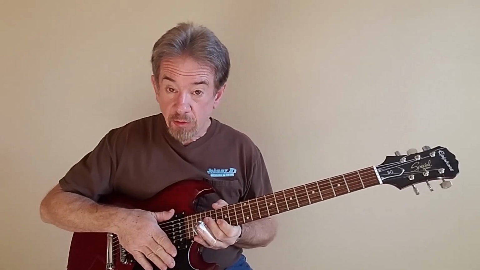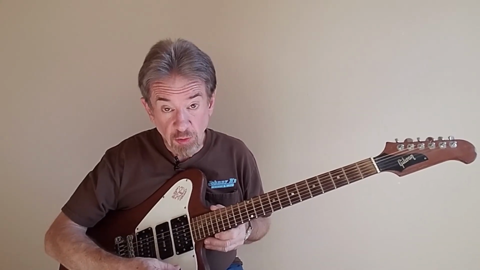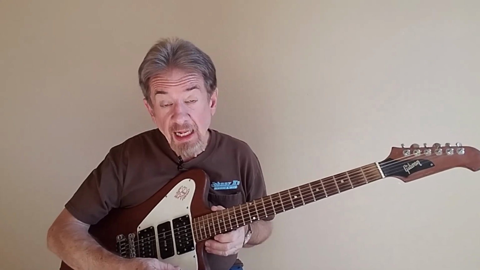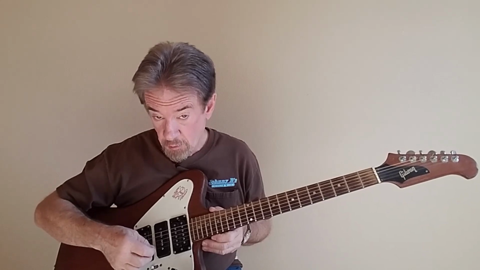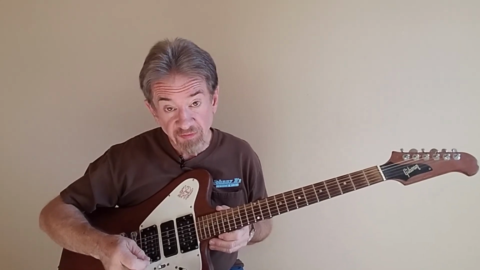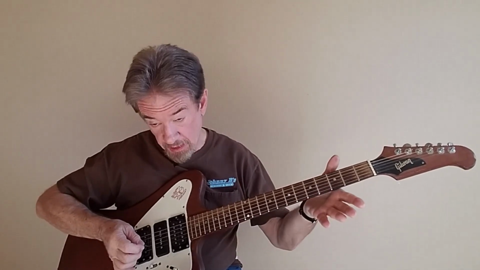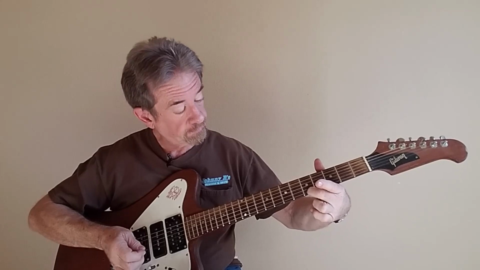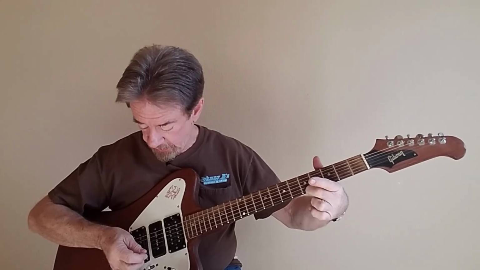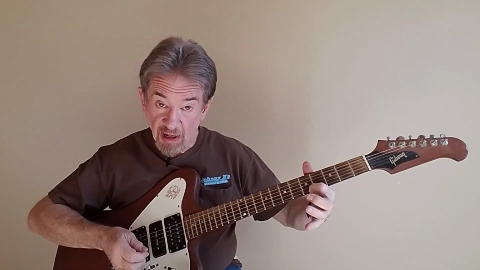Okay, now back to open G. In traditional open G tuning, the high string is not tuned to the root note of the chord. It's tuned to the 5th note of the chord. And if we had a high string tuned to the root note, which would be this, we would gain 5 notes.